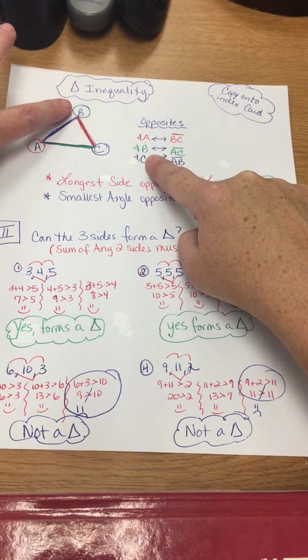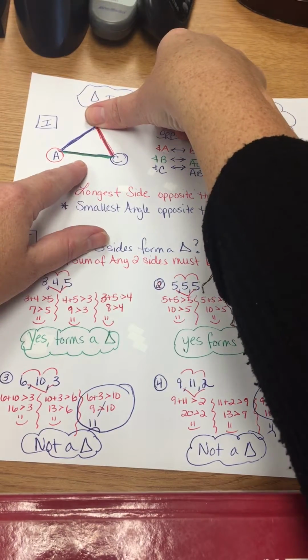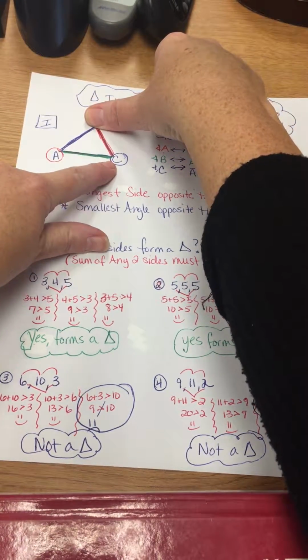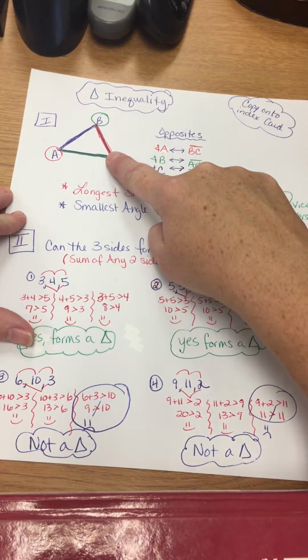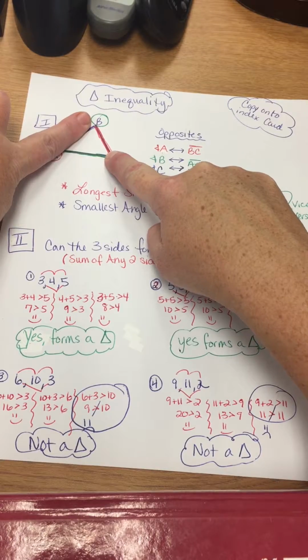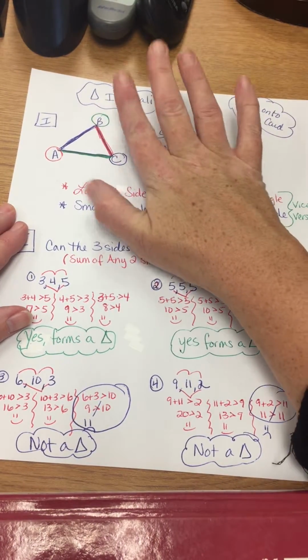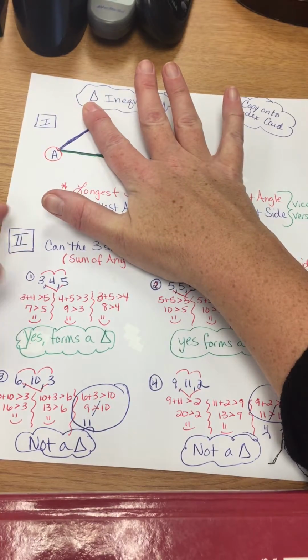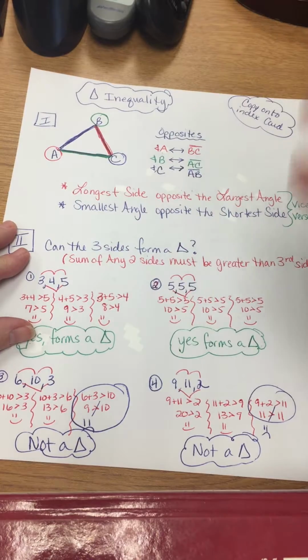Angle B is in green, it matches with the green on the other side. Angle B, if I cover it up, matches with segment AC. And the side opposite to angle C is segment AB. And vice versa, meaning if I wanted to talk about segment BC right here, the angle opposite to it would be angle A. Why are we talking about that?